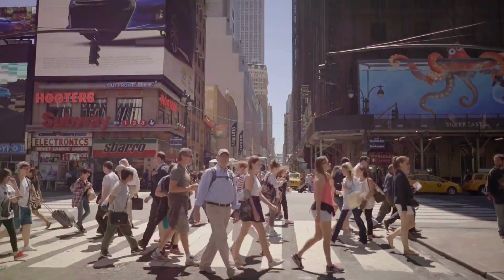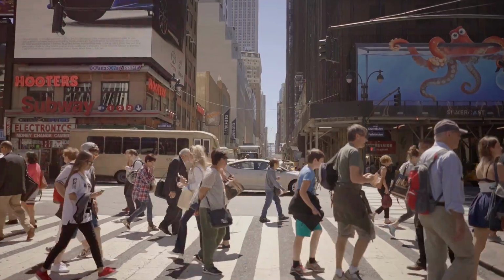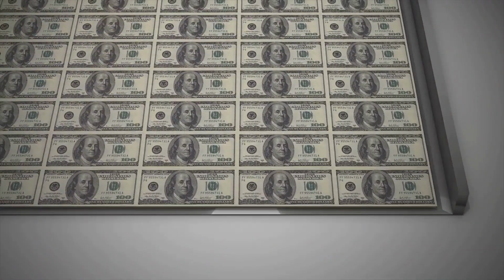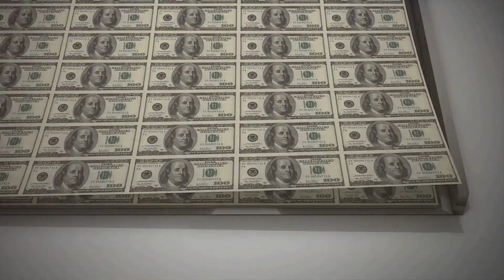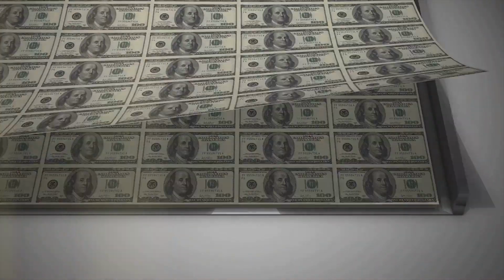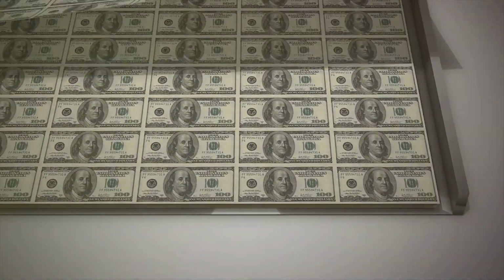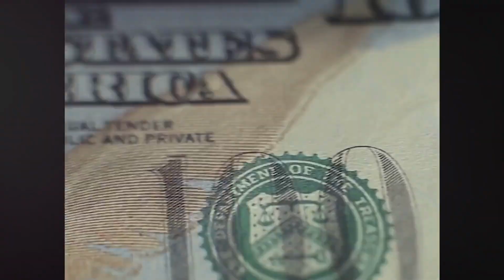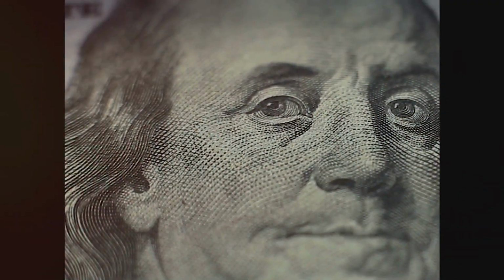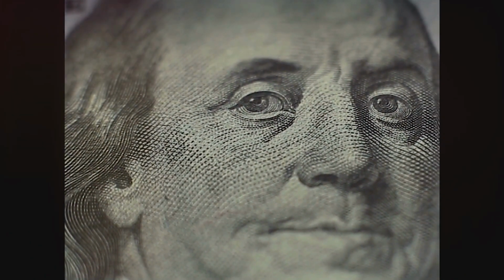Our story begins in the year 1913, a landmark year in American history. This was the year the Federal Reserve System was created, a central banking system designed to provide the country with a safer, more flexible, and stable monetary and financial system. The Federal Reserve Act was signed into law by President Woodrow Wilson on December 23, 1913.